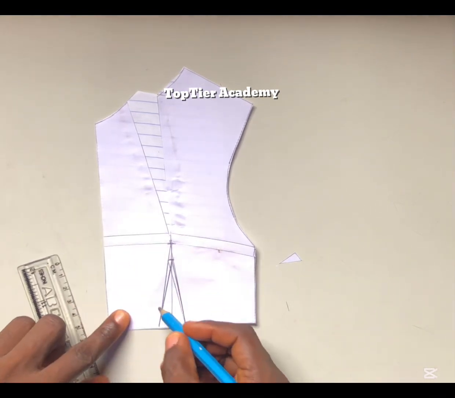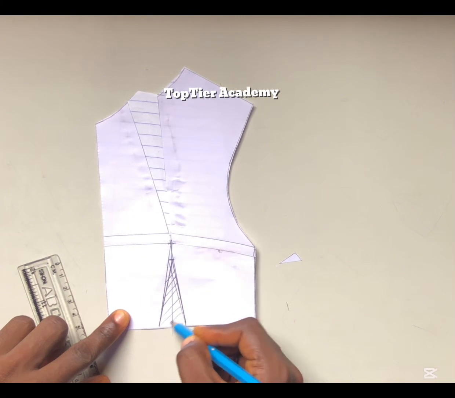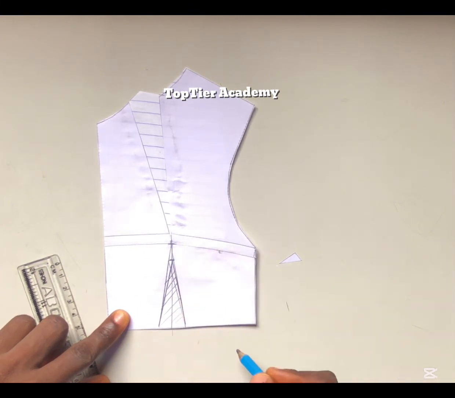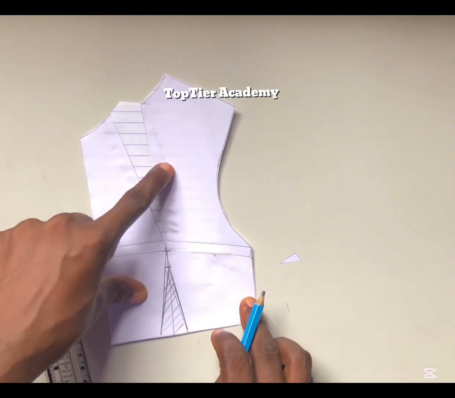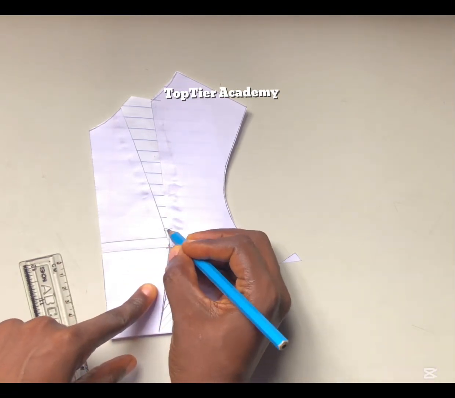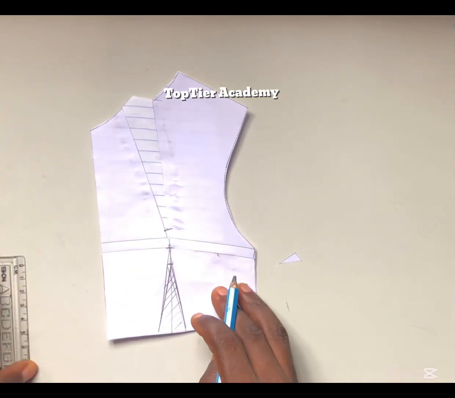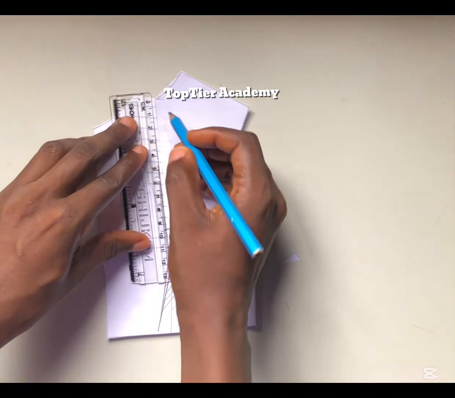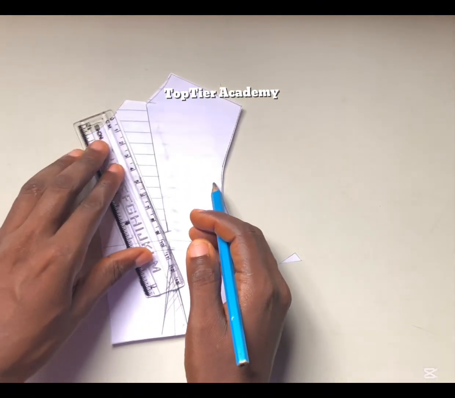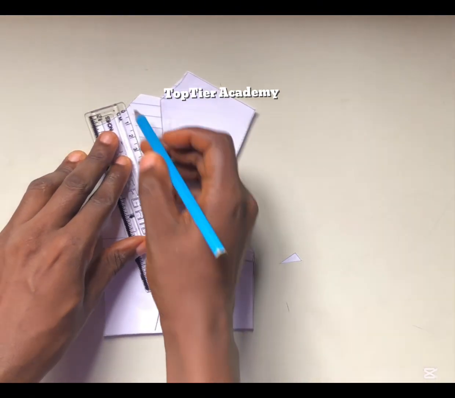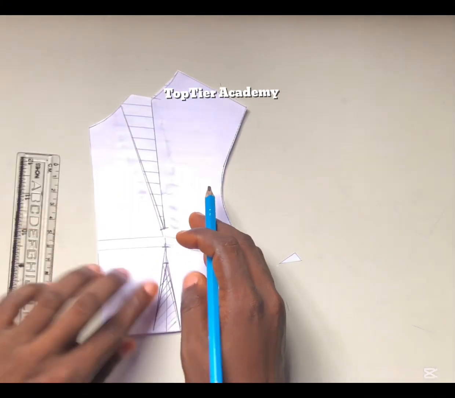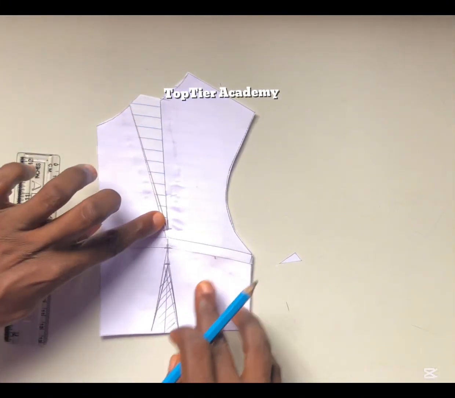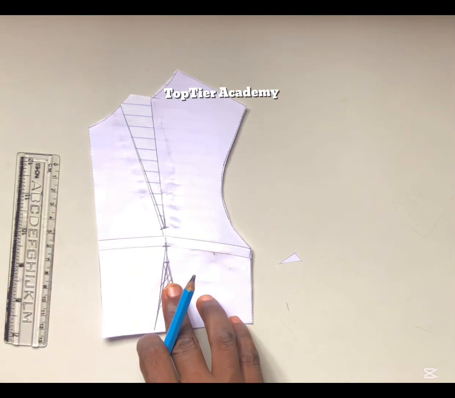So after redrawing the dart, this is what you now have as your dart. It's no longer starting from here. Do you understand? It's no longer starting from here. So a similar thing will happen here. You just go up by 0.75 or 1.5 and still redraw. So this is what you have. So when you stitch from here to here, you stitch from here to here, it gives the bust more room.